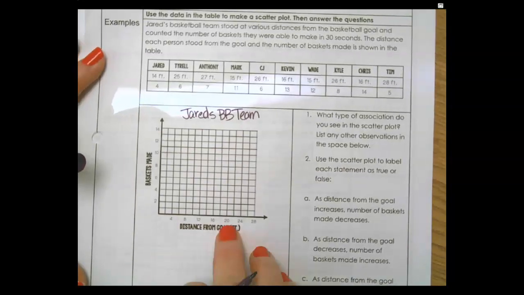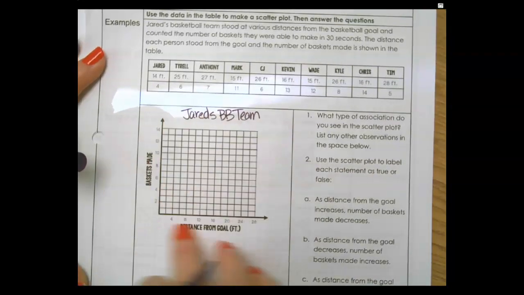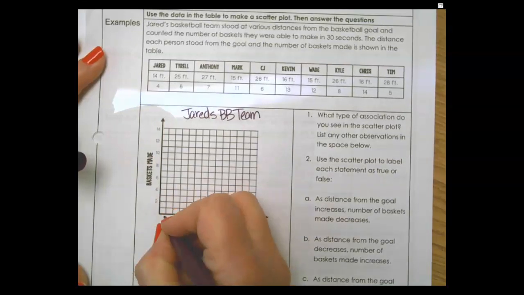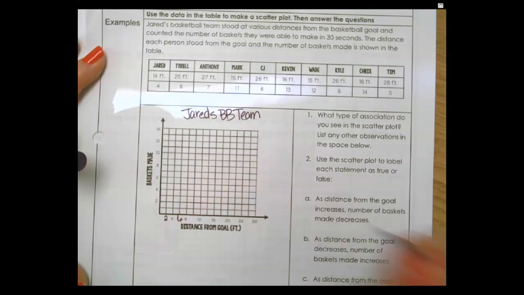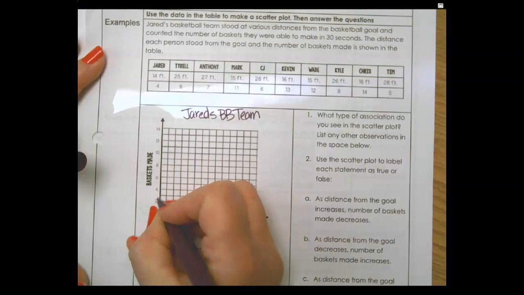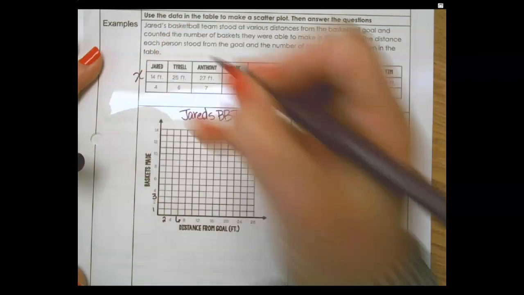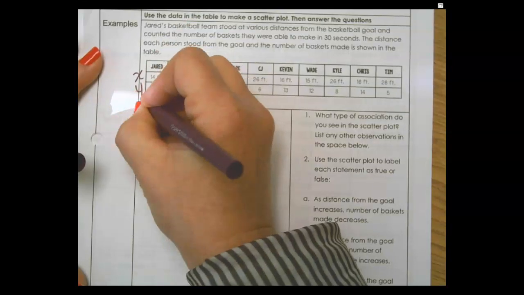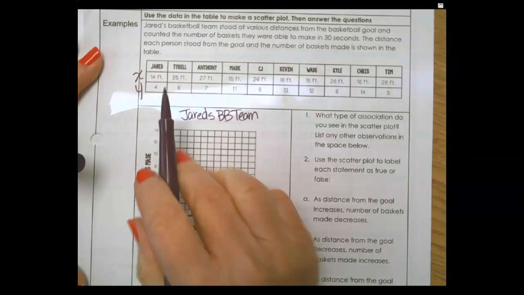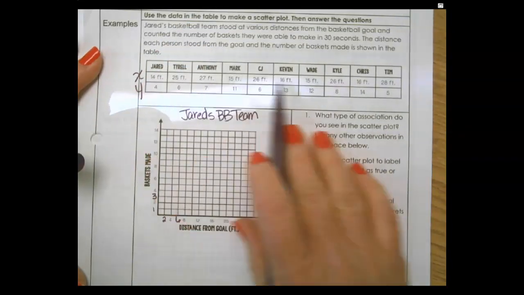Now, I know these already have our increments. So this one's actually going up by 2, 4, 6. Always pay attention. And this is going up by ones: 1, 2, 3. Now, let's see how they got that. Remember, this is always our X data, and this is always our Y data. I look at my range.